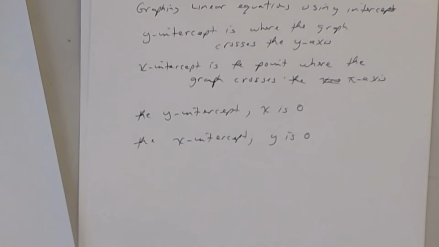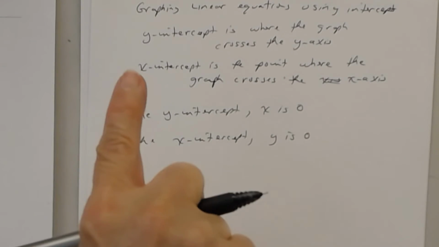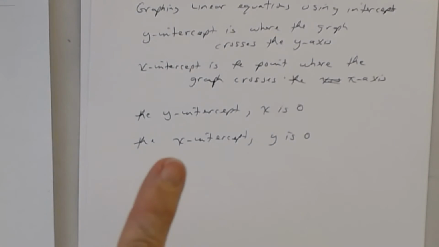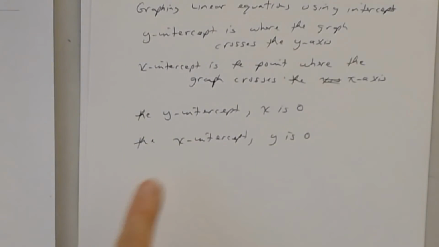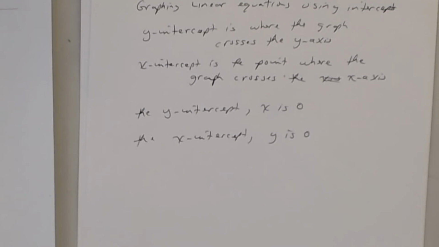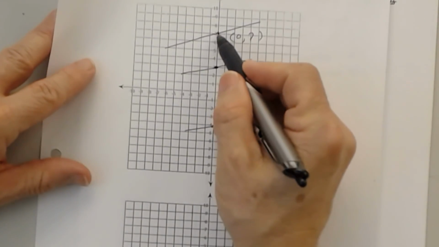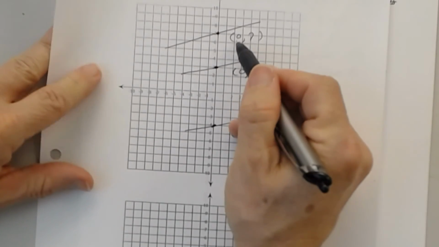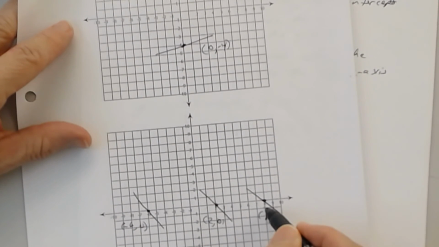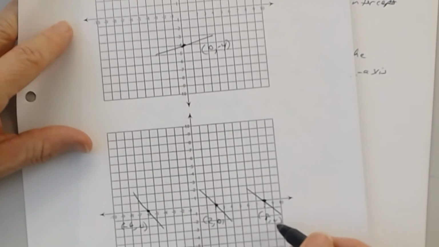So to find the y-intercept, or when the graph crosses the y-axis, what is always 0? The x. When we're looking at a graph that crosses the y-axis, x is 0. A graph that crosses the x-axis, y is 0. And don't memorize this. Just draw a line through the y-axis and then ask yourself, what's that point? You're going to notice that x is 0. Draw a line through the x-axis and ask yourself, what's that point? You're going to notice that this time y is 0.